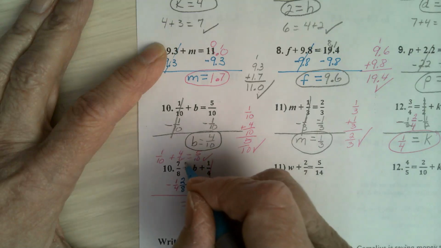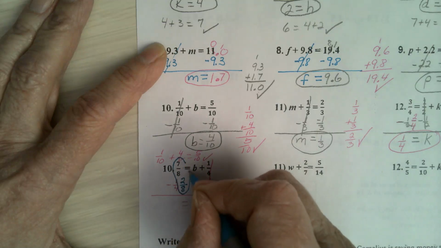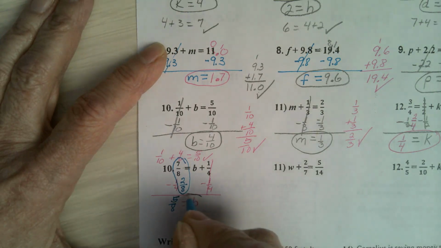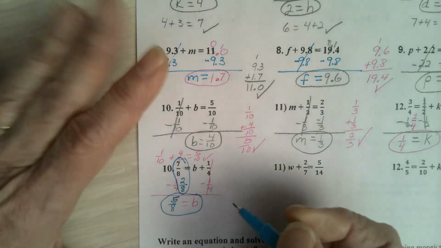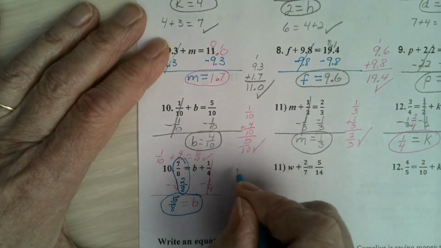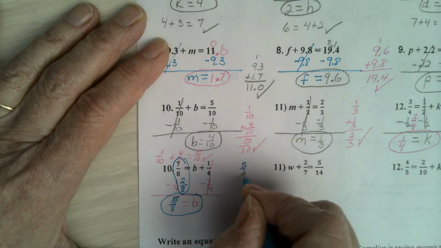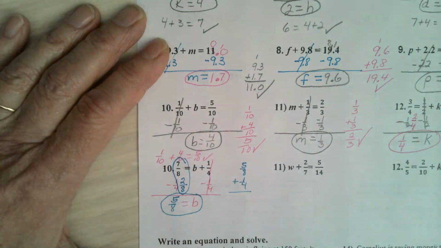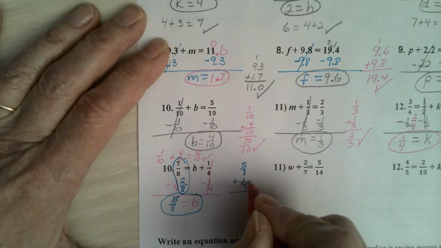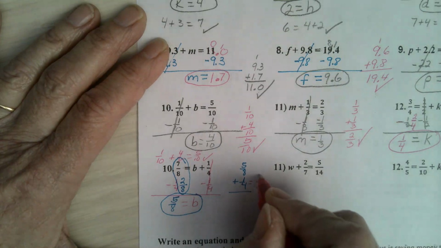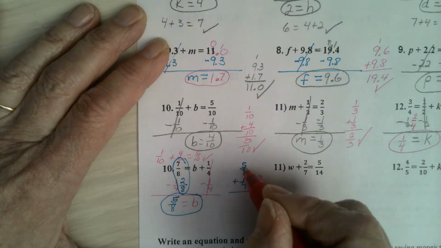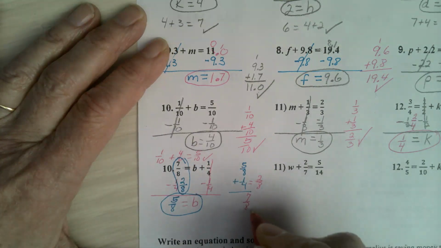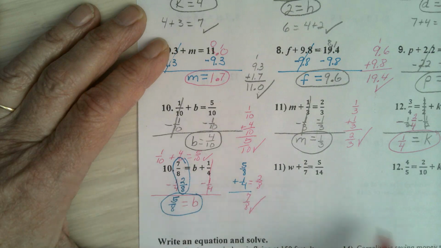So 7/8 minus 2/8 gives you 5/8. B equals 5/8. Now let's double check it. Does 5/8 plus 1/4 equal, let's see, I have to change 1/4 to 8ths, don't I? That equals 2/8. Does 5/8 plus 2/8 equal 7/8? Yes, it does. It's got to equal 7/8.